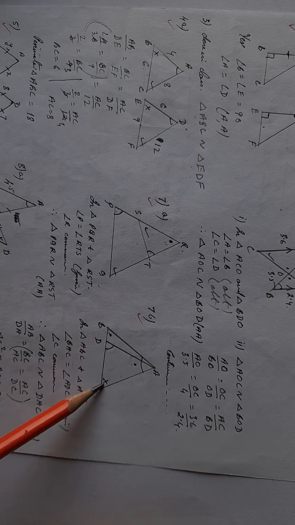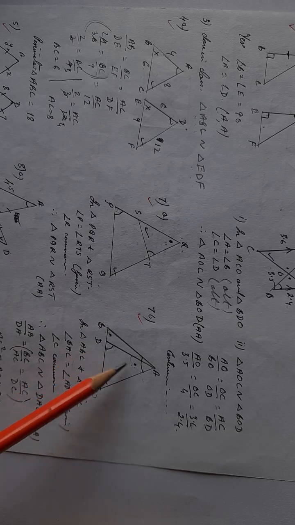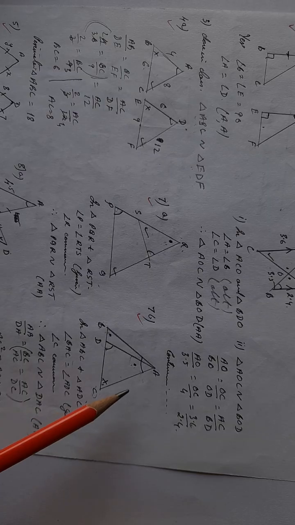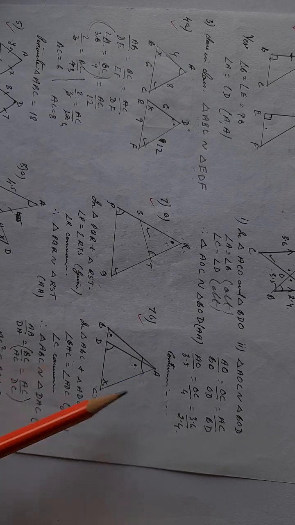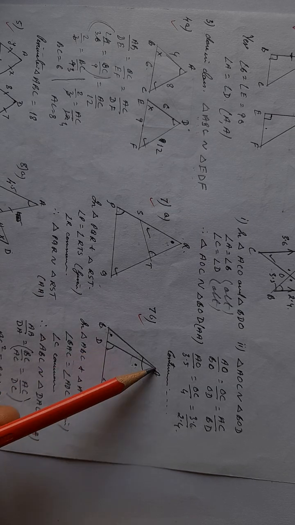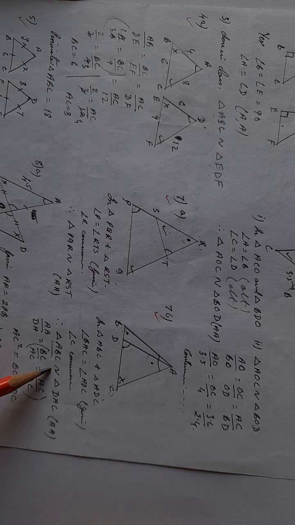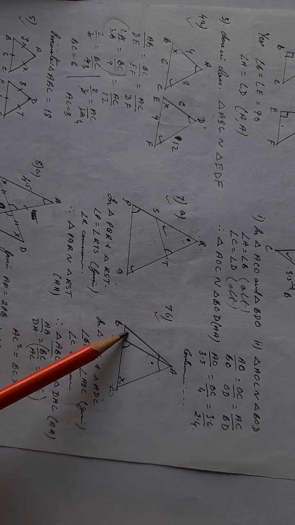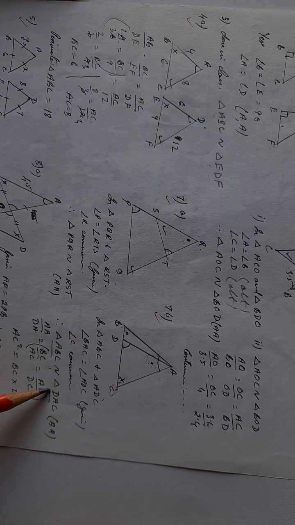The next one in the same order: arc, dot, cross, D, A, C. So triangle ABC is similar to triangle DAC.